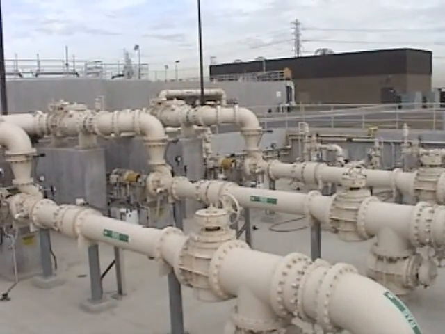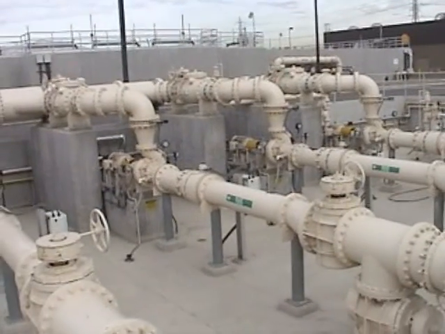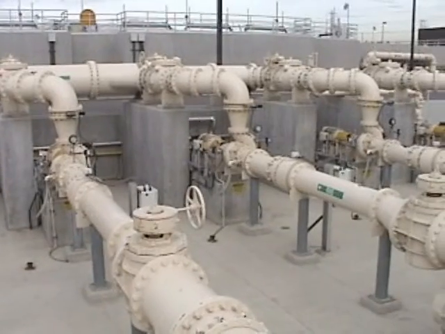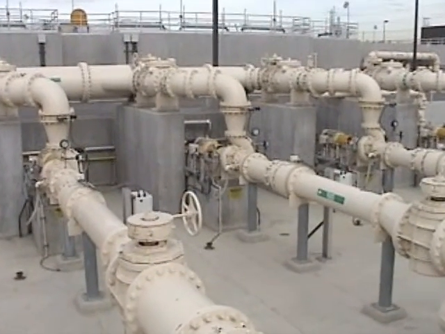Things you want to look at are vibration. This is the RAS pumps themselves. You'd want to check on the motor, just check it for heat, vibration, just anything unusual. You want to check the output pressure on it, make sure that it's up to the set points.